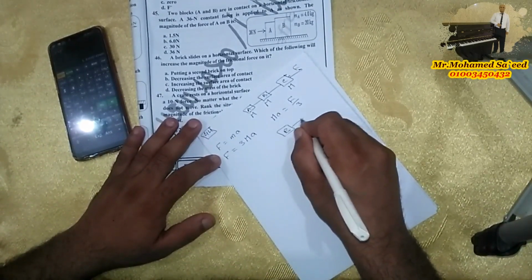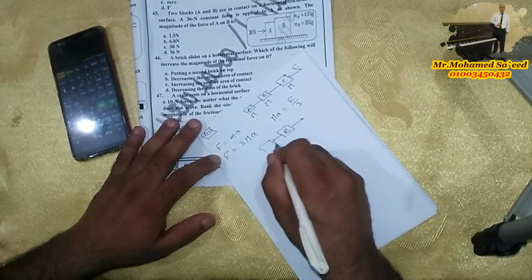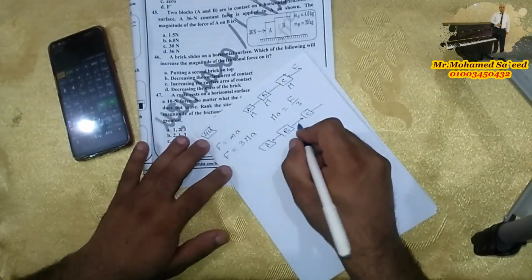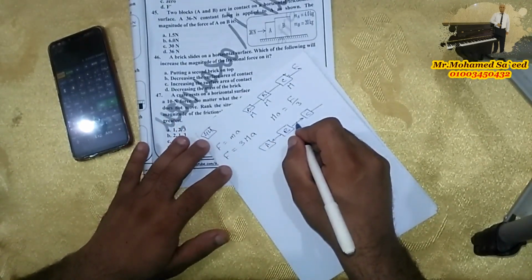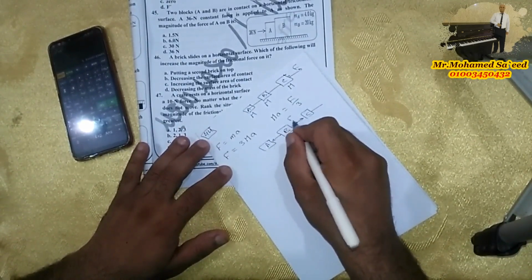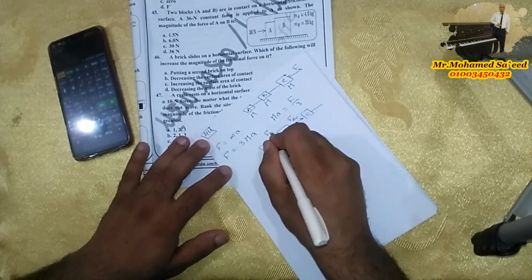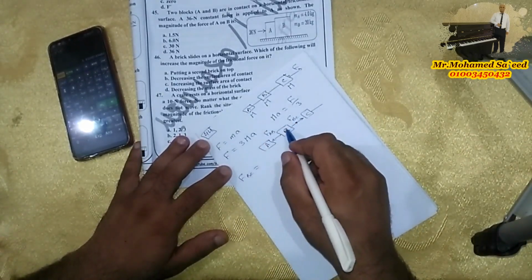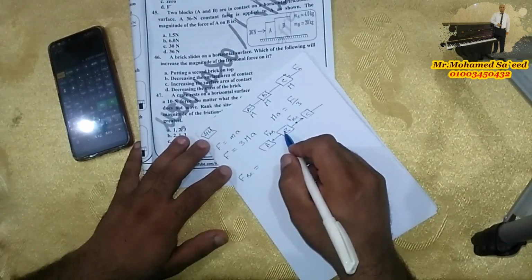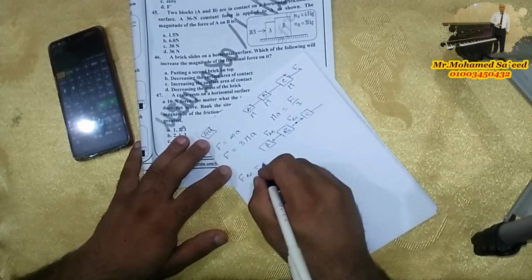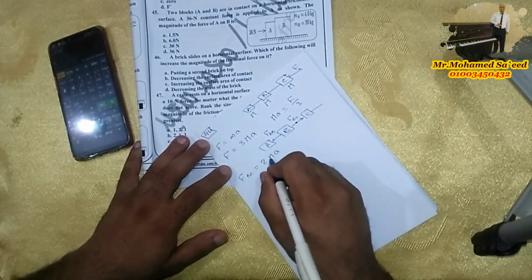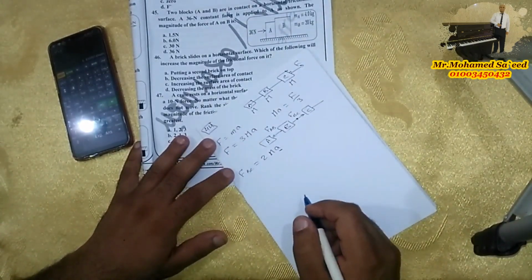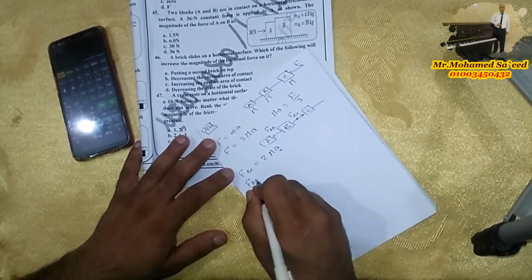There is a force acting on B from A and another force from C. To calculate the net force, we should calculate the forces acting on B. FBC attracts blocks B and A, so it equals 2M times the acceleration, as the entire system moves with the same acceleration A. And FAB equals what?